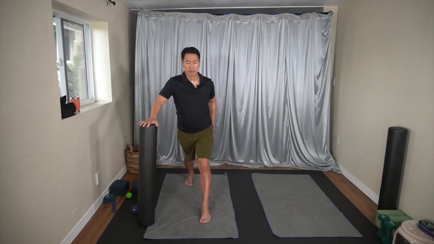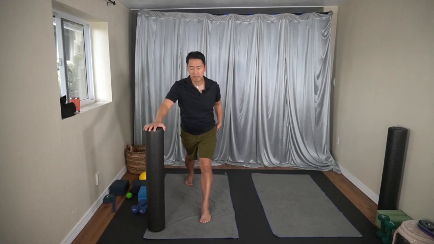You can use a roller. Trying to lengthen the fibers of your glute max. You can put your hand on your butt to feel those fibers elongating, because we want to take them out of their clenched position. Okay, and then here we go.